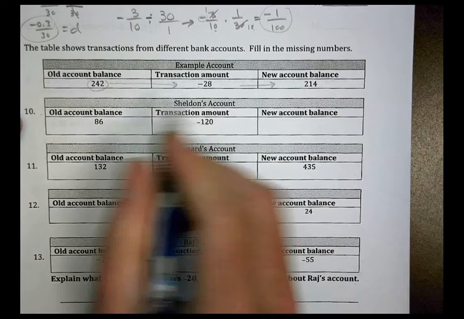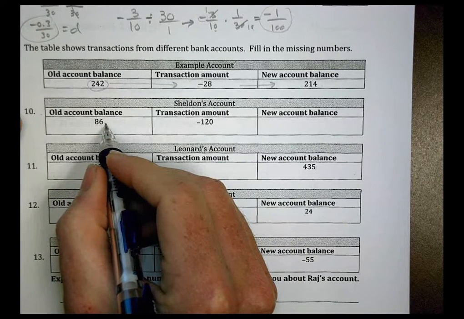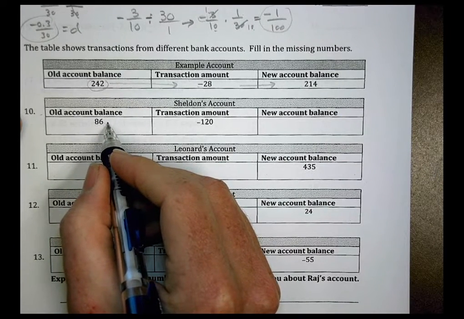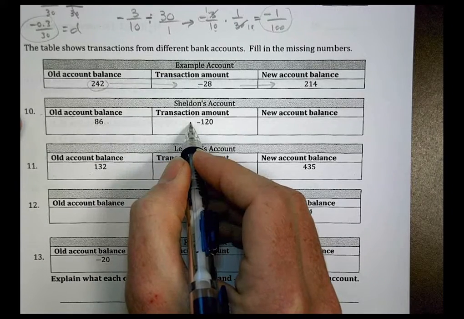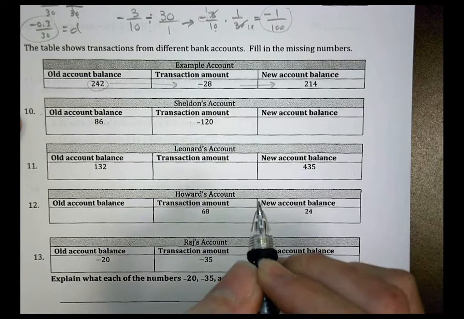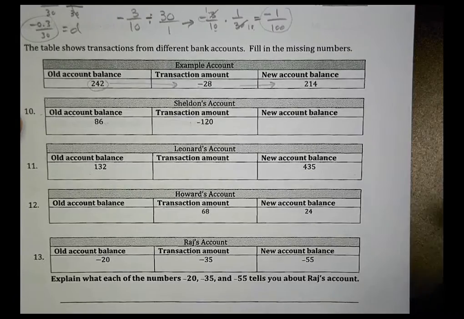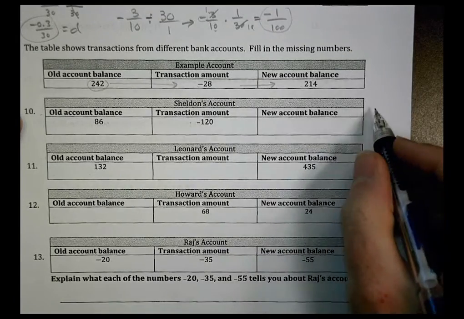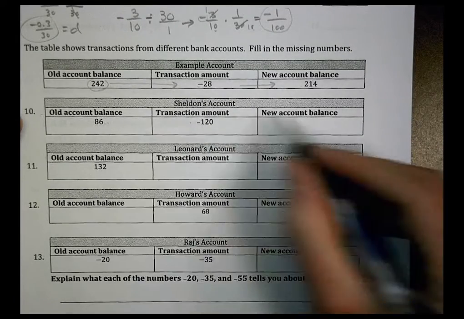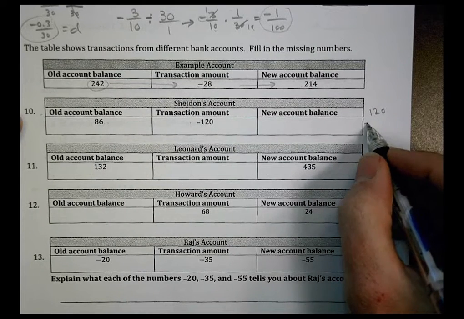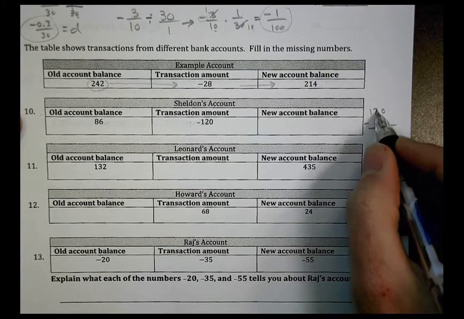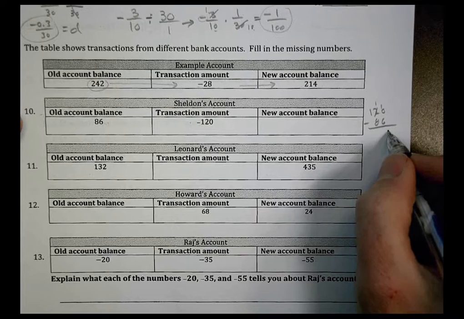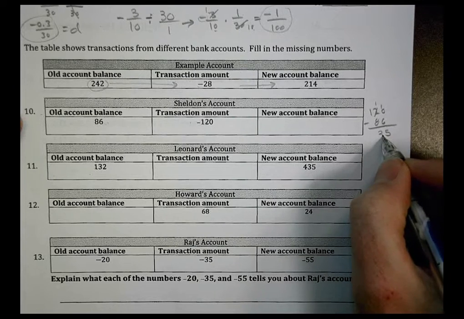All right. So in this one, they start with $86, and let's say you have $86 in your account, and you buy something for $120. How much money do you have left in your account? Now, really, you have no money, but now you owe the bank some money. So for this one, we can find the difference and say 120 minus 86. We borrow there. 10 minus 6 is 5, and 11 minus 8 is 3.